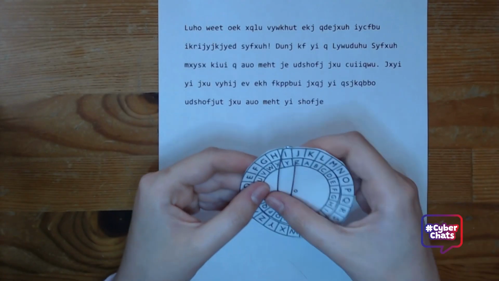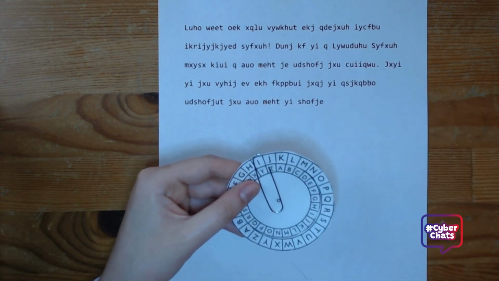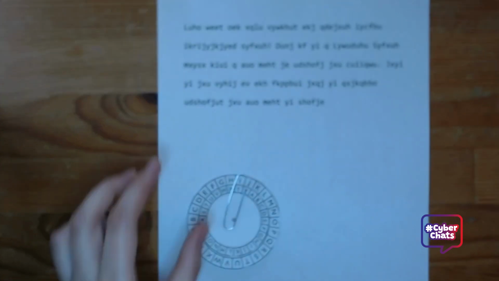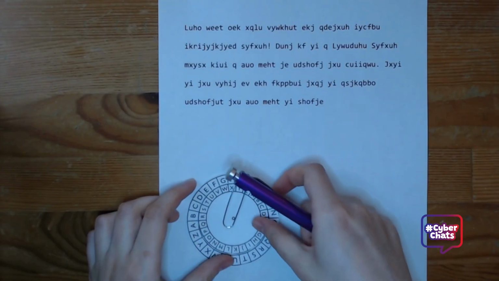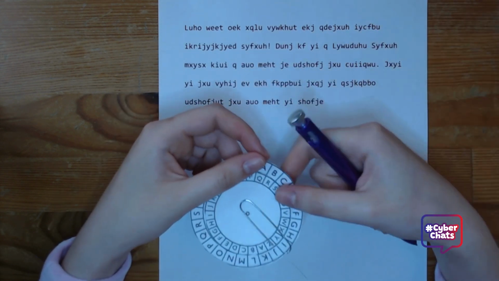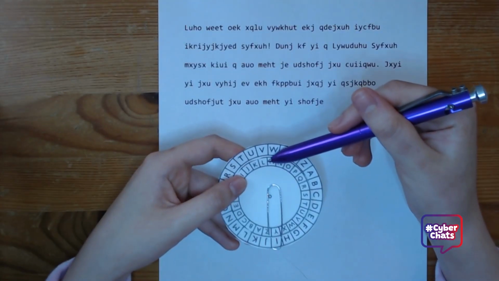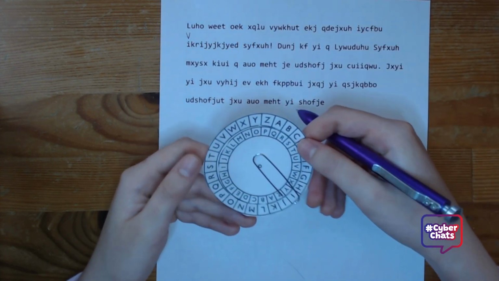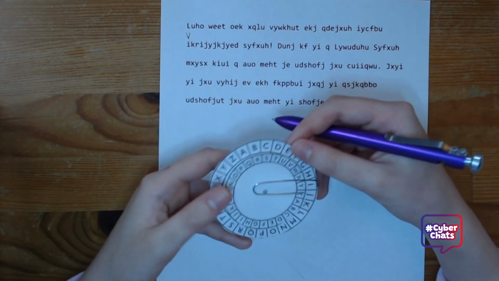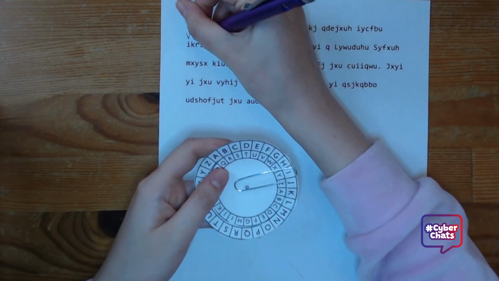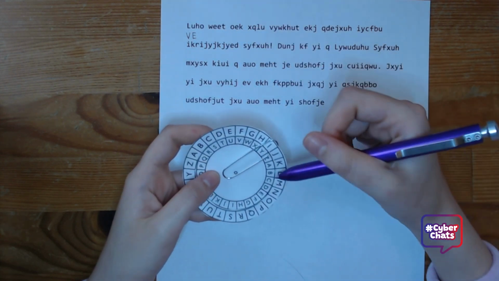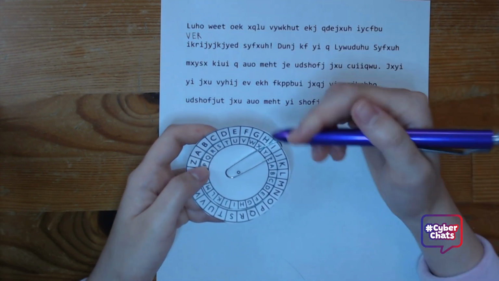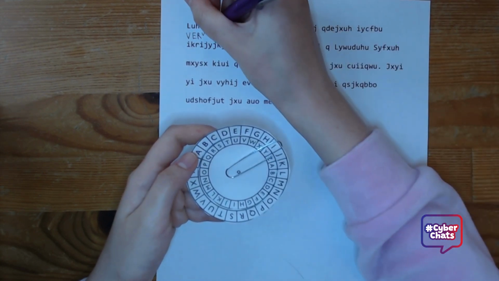K is with the A. Okay, perfect. Now I'm going to go to the actual puzzle and see what the first letter is. First letter is L. So I find the L on the little wheel on the inside and see what it lines up with. Lines up with V. So L is V. U, I find U on the inside wheel. It's right here. That lines up with E. H on the little wheel lines up with R. R. O lines up with Y.